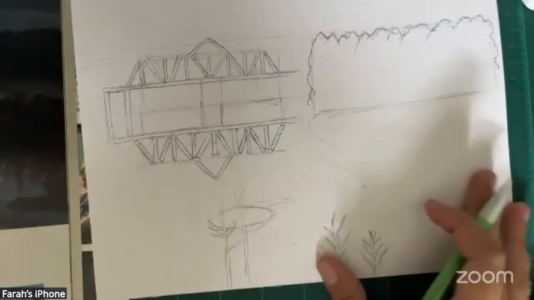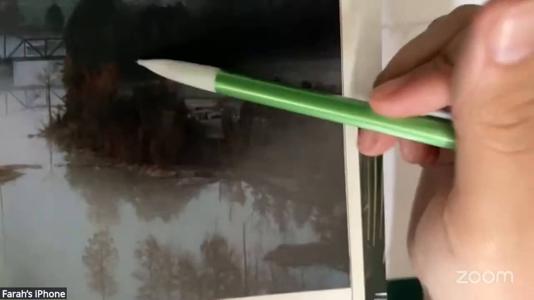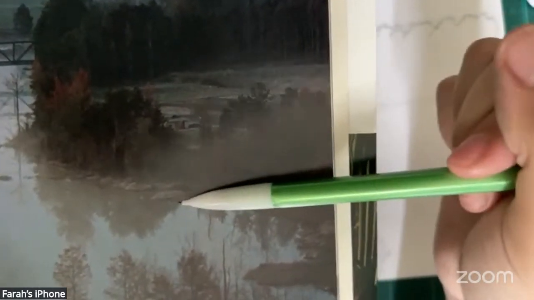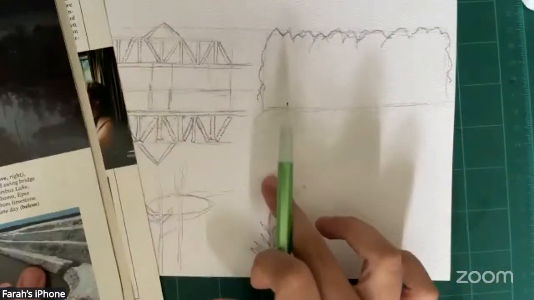And then looking back at our photo, these trees in the forest have a reflection in the water. Almost everything does. So we'll make sure we leave some space.